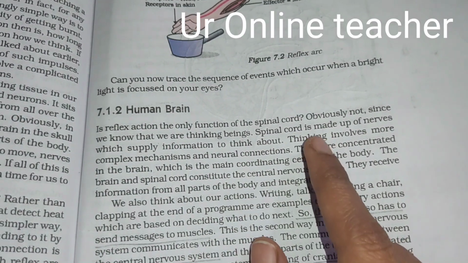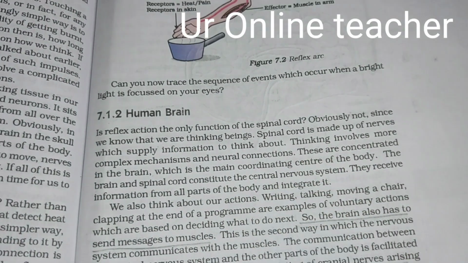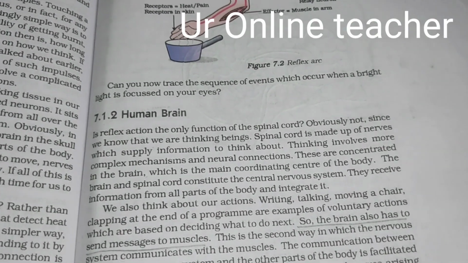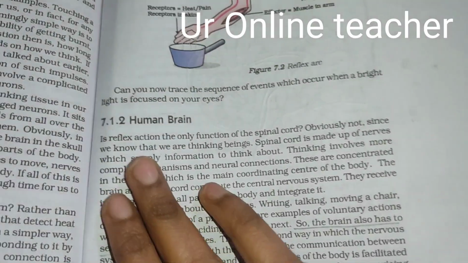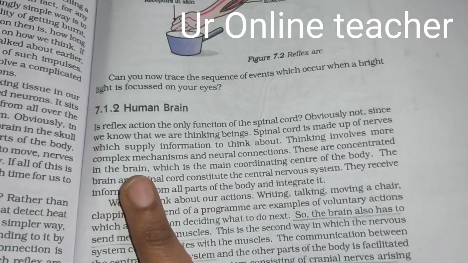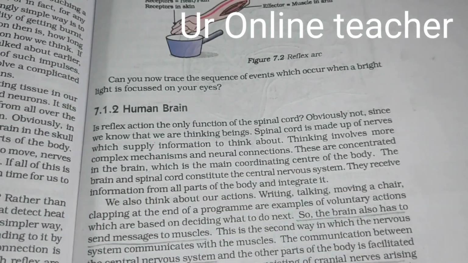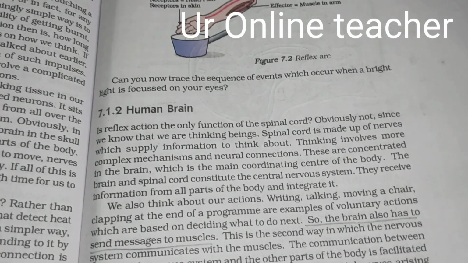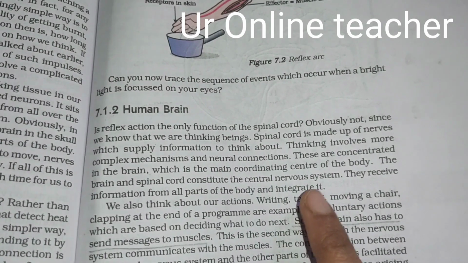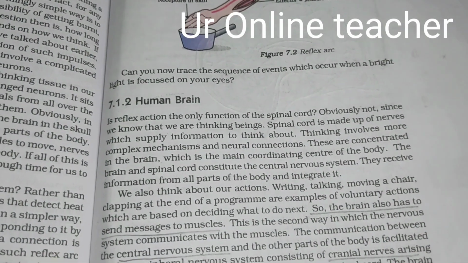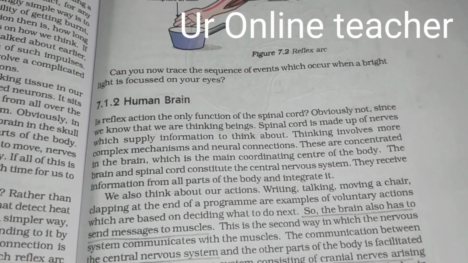So there will be thinking, which supplies information to the nerves from the spinal cord and even by the brain, which is the main coordinating center of our body. So the brain is the main coordinating center of the body. The brain and spinal cord both constitute the central nervous system. They receive information from all the parts of the body and integrate it.